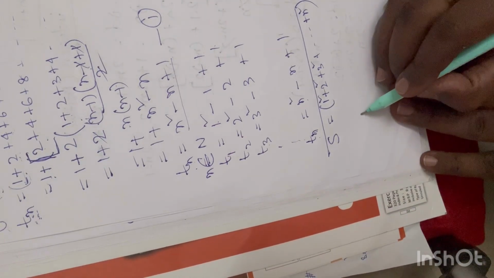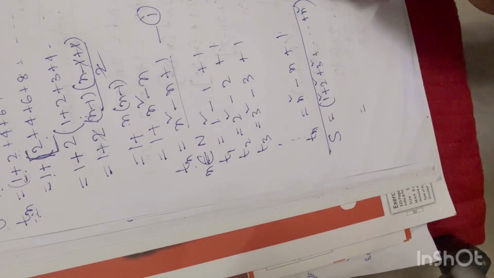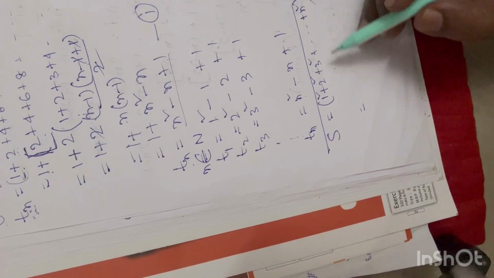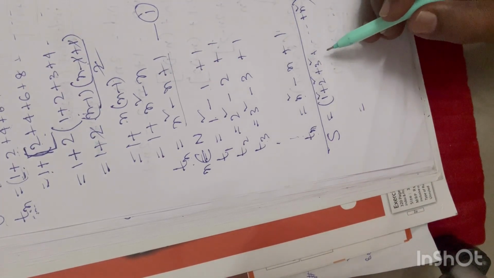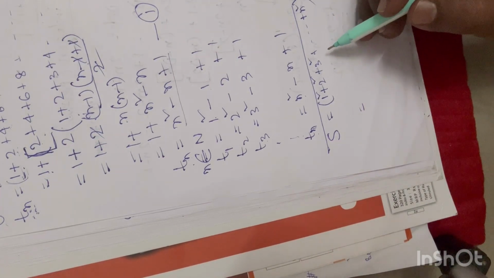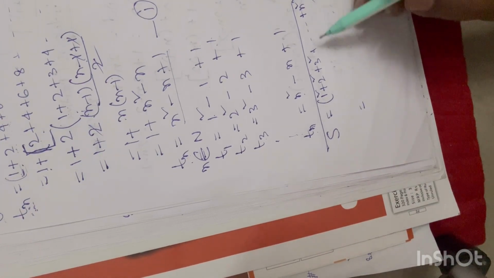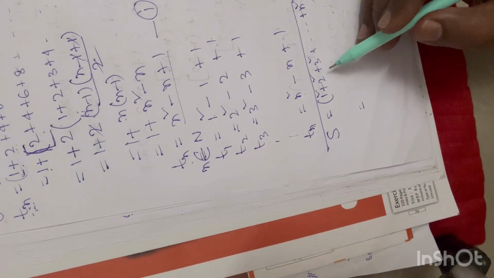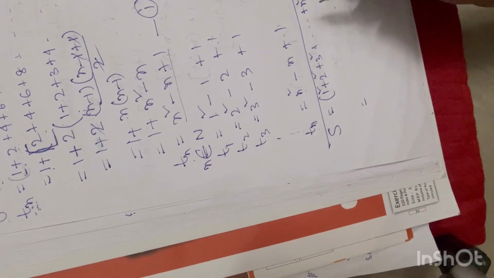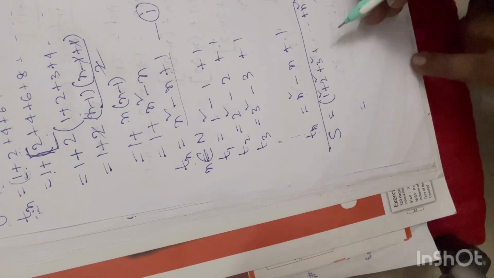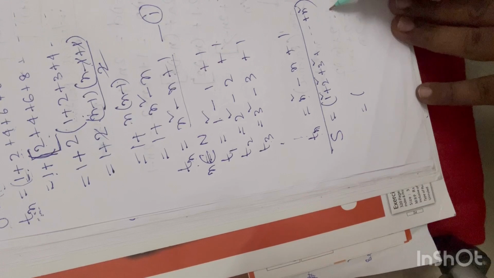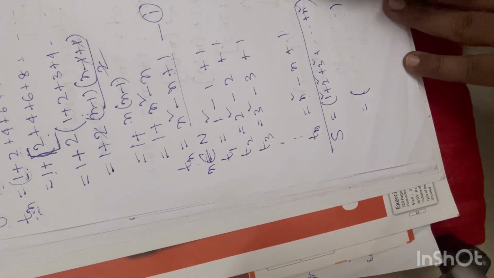Now what would be the sum of this series, 1 square, 2 square, 3 square, 4 square? This I have not yet covered in AP. Let me come back to it later.